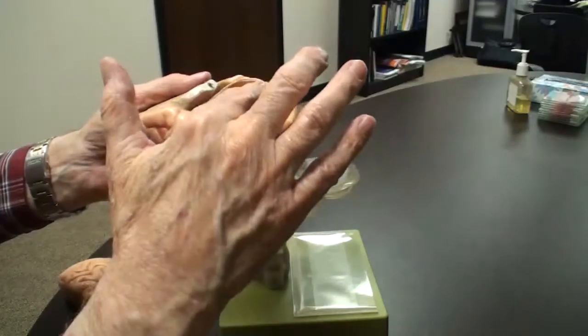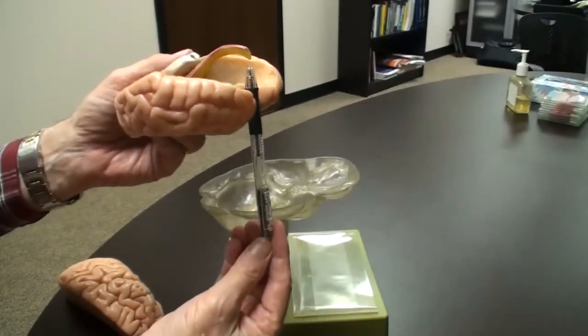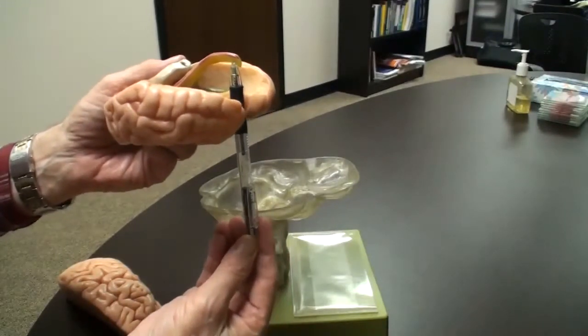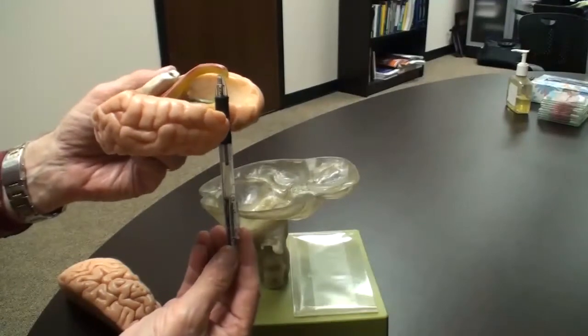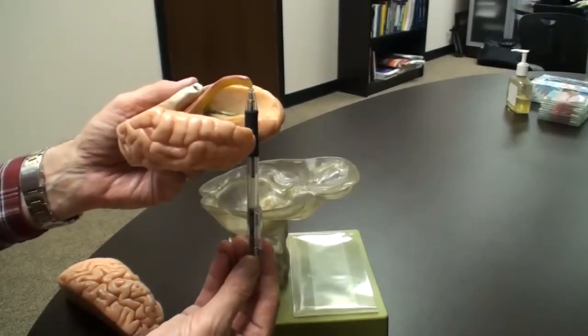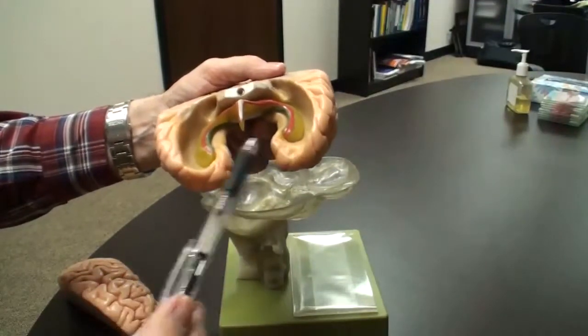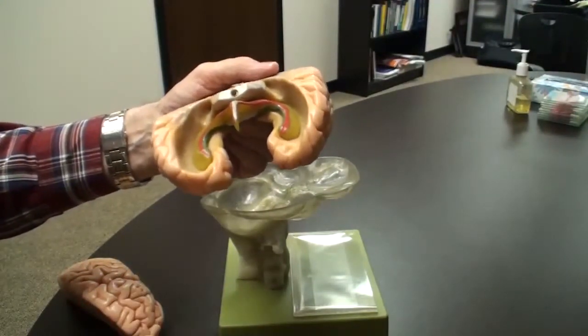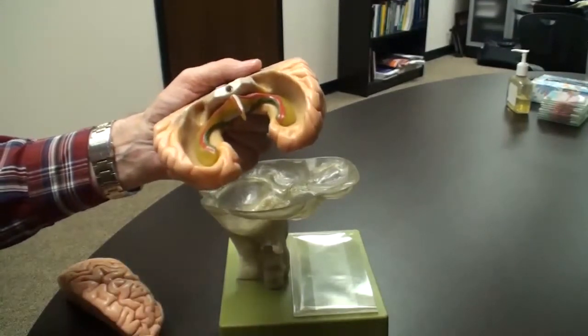So here we see the body of the fornix, and then the column of the fornix will be formed here as white matter plunges down to the mammillary bodies. We'll be looking at that in just a moment when we return to the brainstem. The amygdala would be right here. You can't see it. I'll be showing you that structure in a moment, but just remember that the amygdala is anterior to the hippocampi.